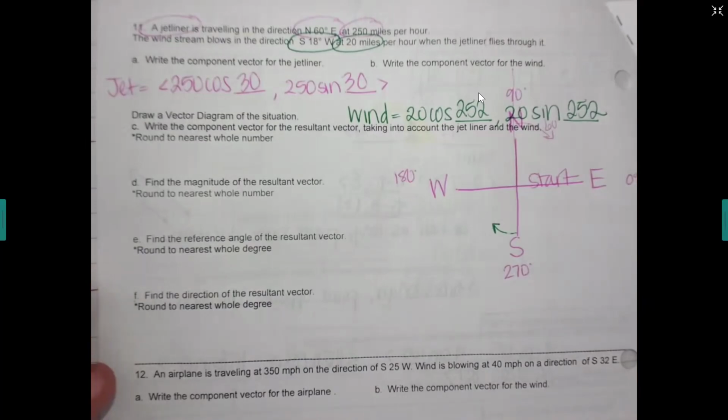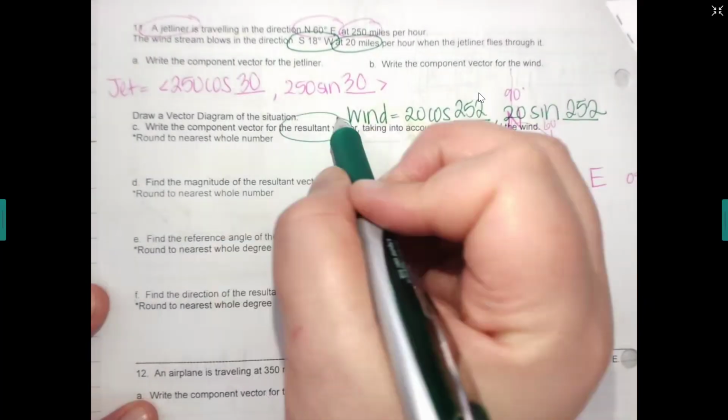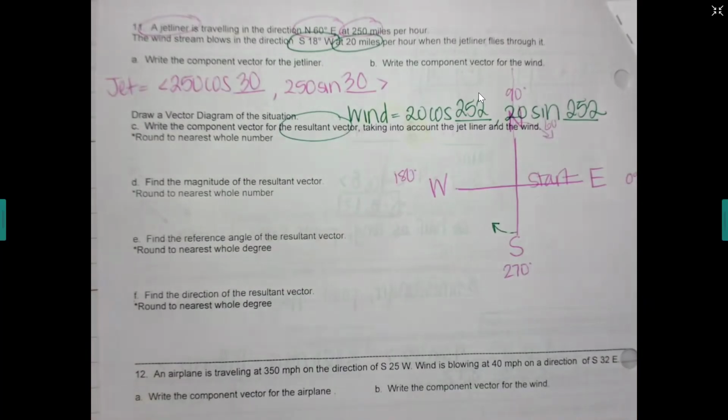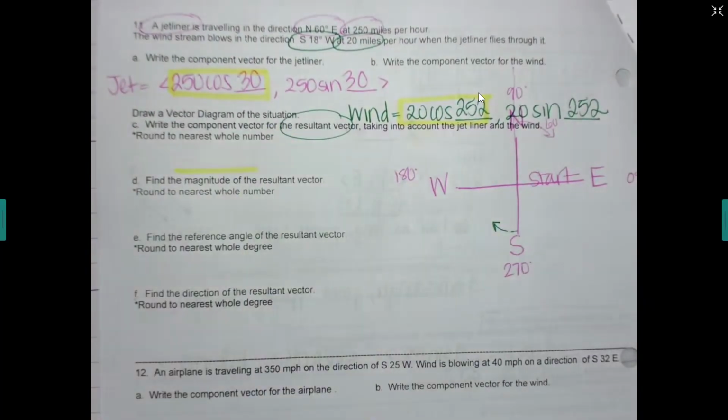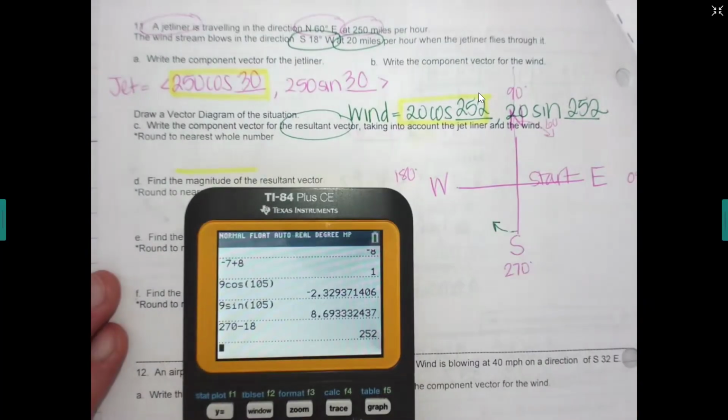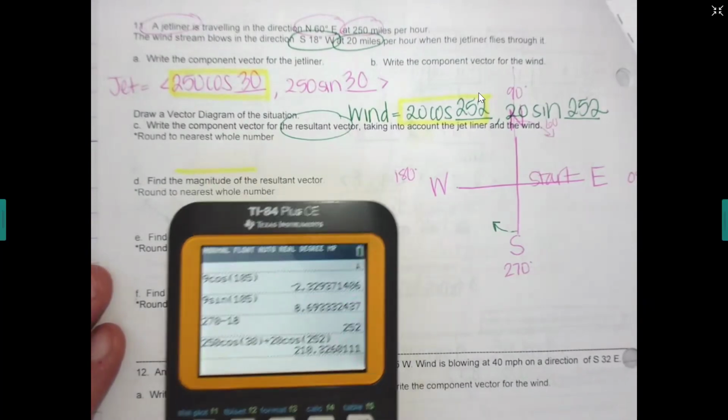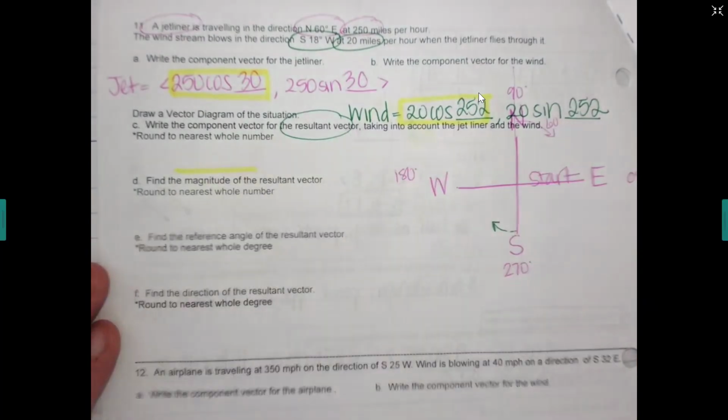All right, then from there, I want to find the resultant vector. What does that tell me I need to do? Remember, you add the x's together, and then you're going to add the y's together. Okay, girls, please. We're almost done. So you're going to do 250 cosine 30 plus 20 cosine 252. So my x needs to be a 210.3.